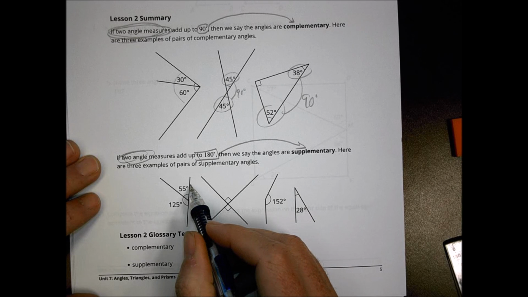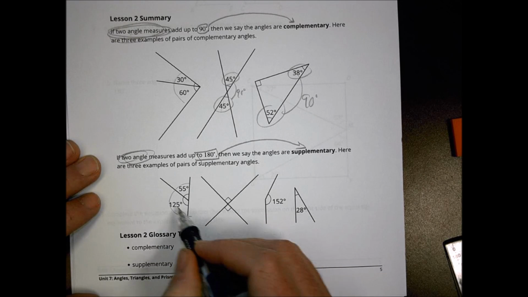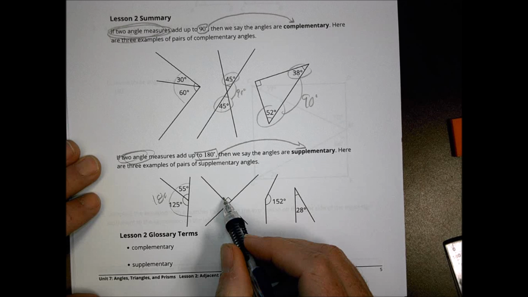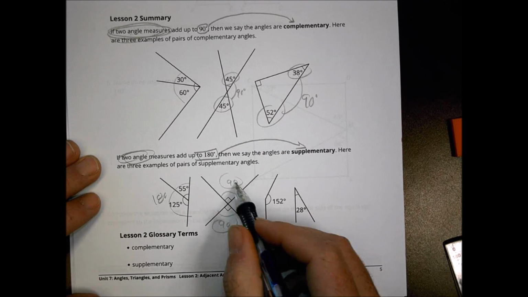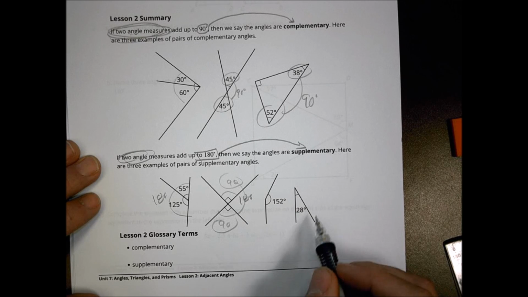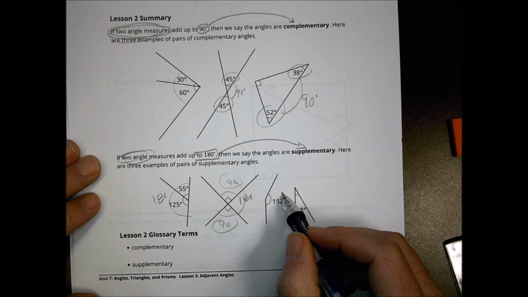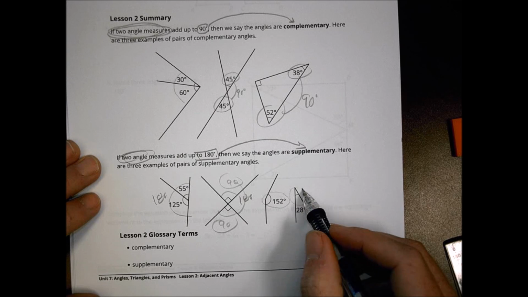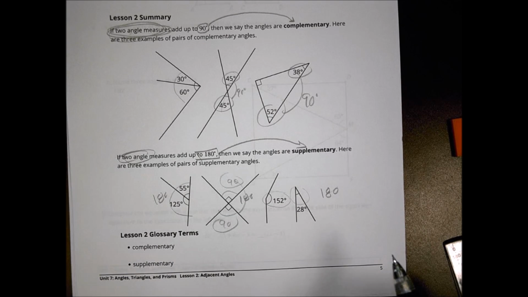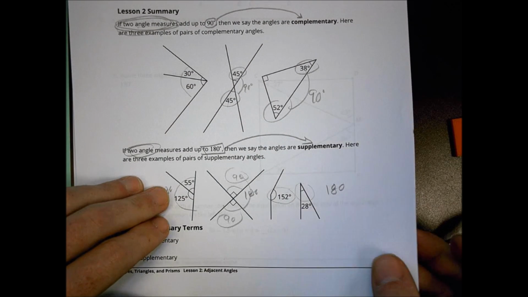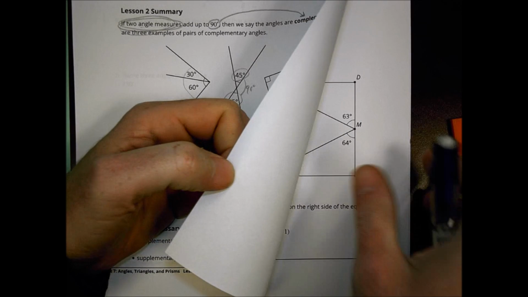So here, these side-by-side ones add up to 180. Here I have a 90 and a 90, and those combine to make what? 180. And in this case here, this angle by itself and that angle by itself all add up to be 180 degrees, and we can still say that they are supplementary. We're going to pause there while you do your homework, and then you'll come back and check it together in just a moment.